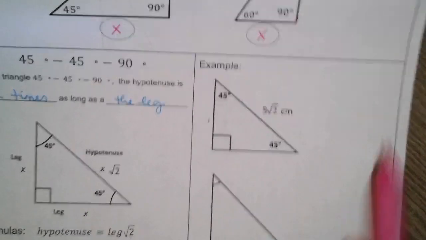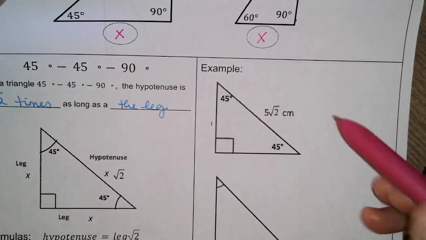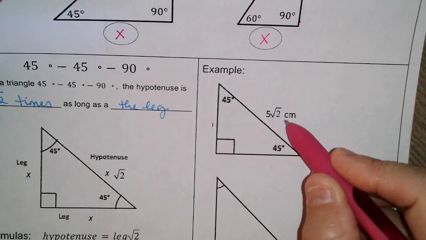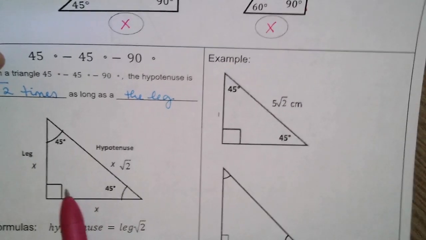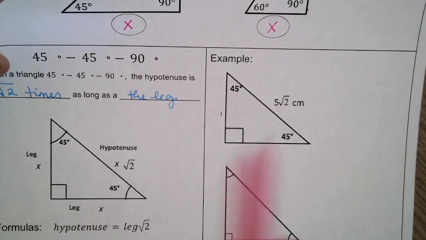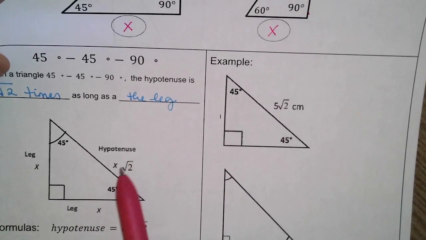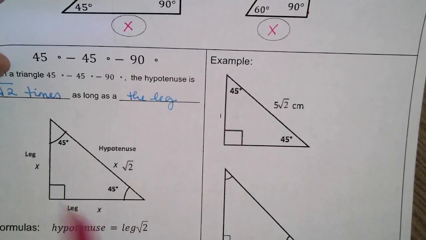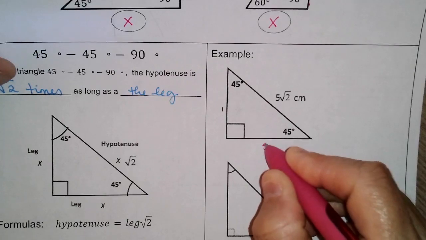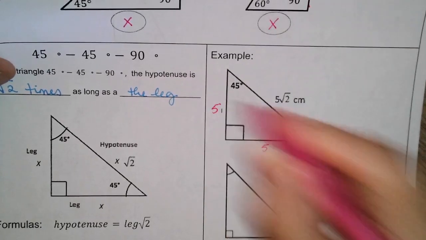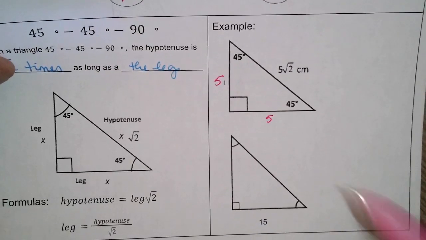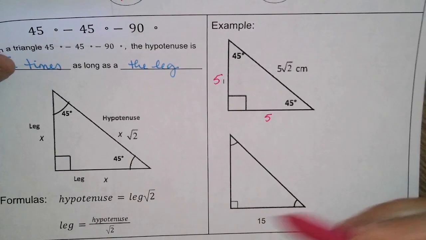So let's look at this first example here. Here, the hypotenuse is 5 square root of 2. So if we look at the formula, x would be the 5, and the square root of 2 right there. So that means that the two legs are going to be 5 and 5.